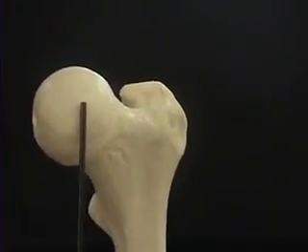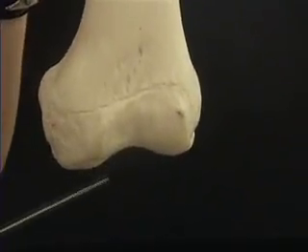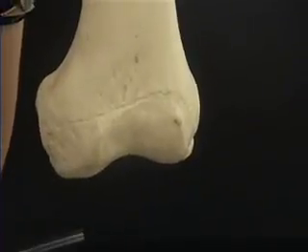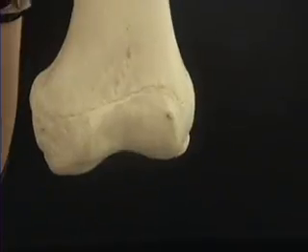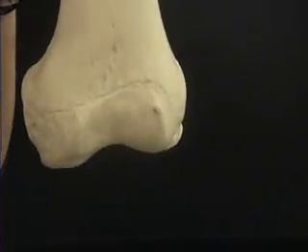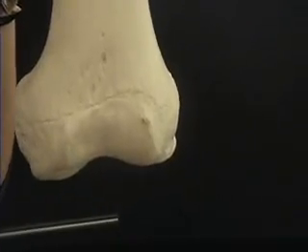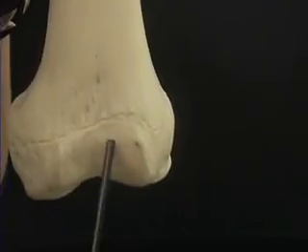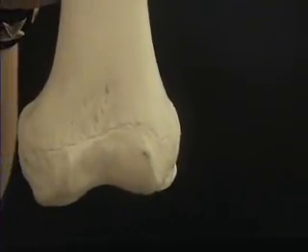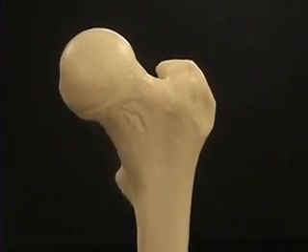So what articulates with this bone proximally? The acetabulum of the pelvic girdle. What articulates with this bone distally, down, furthest point away from the point of attachment to the body? Only your tibia. The fibula does not touch your femur. The only bone that articulates with your femur distally is your tibia. What articulates with this bone anteriorly, to the front? Your kneecap, your patella.